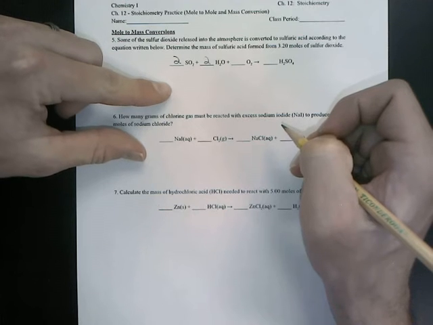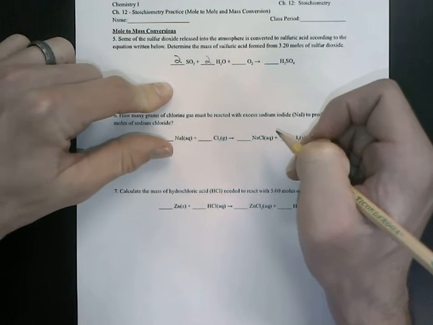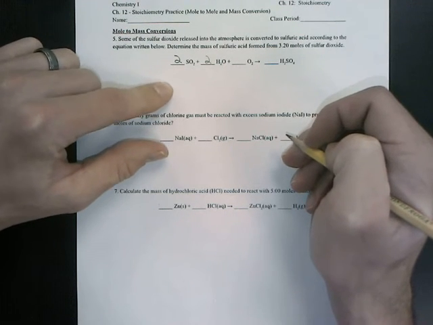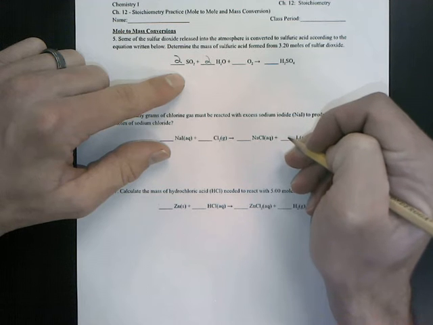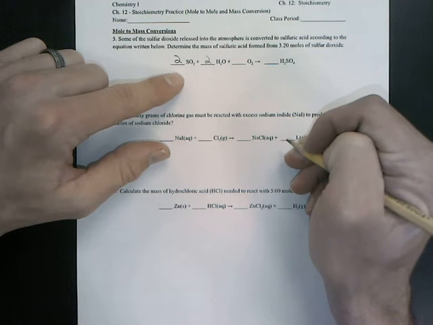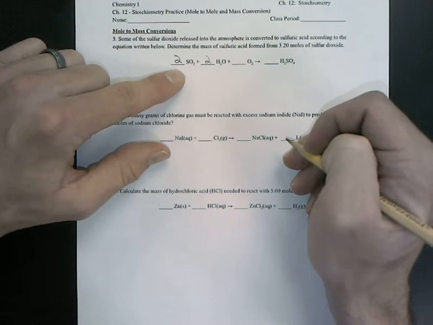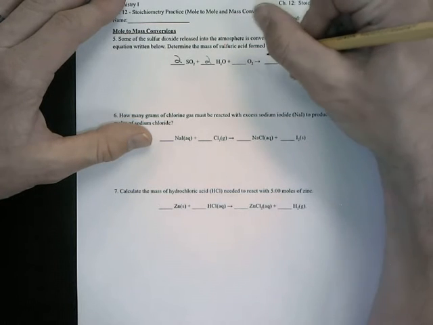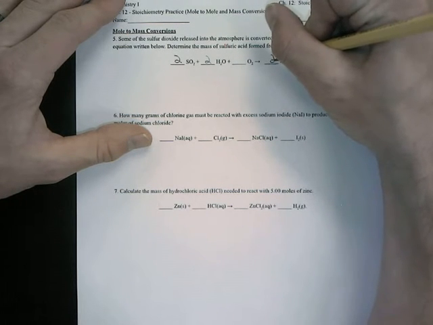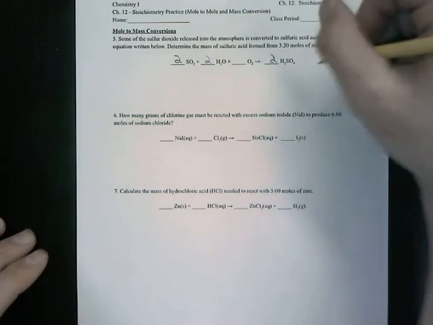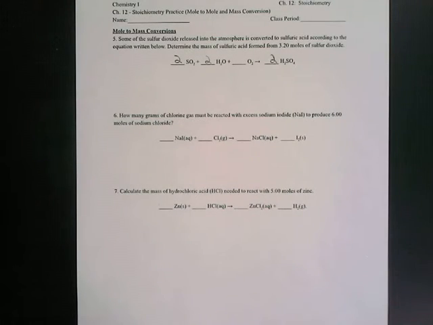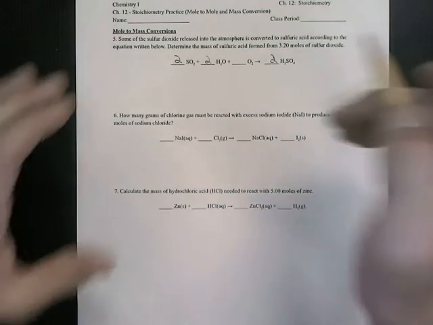Now by doing this, what I have done is I have doubled the amount of sulfur. So what I need to do here is put a 2 in front of the sulfuric acid. And so this equation is balanced.